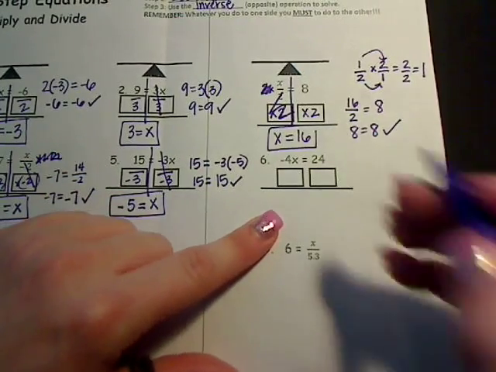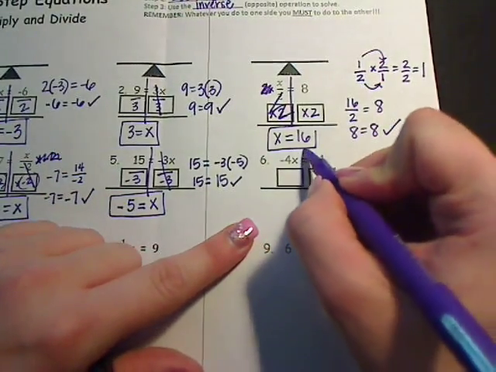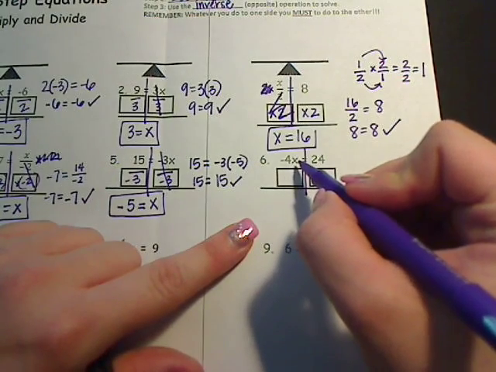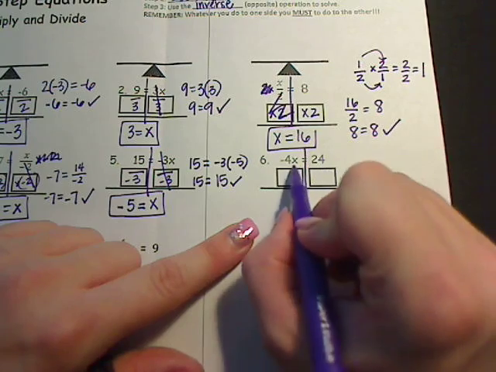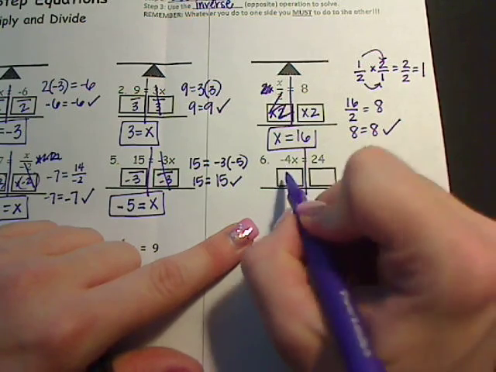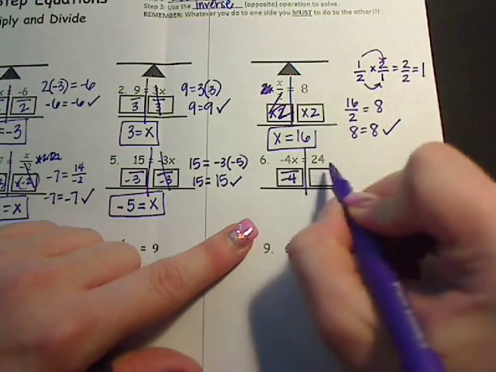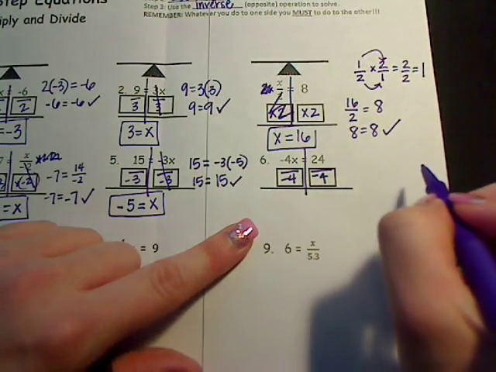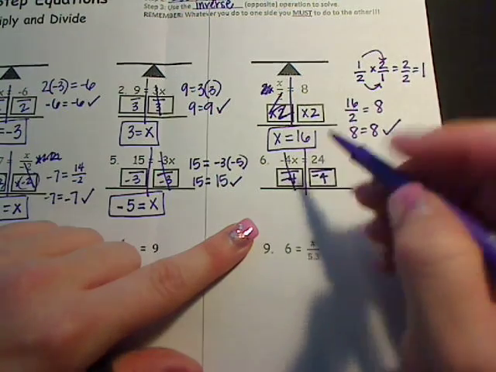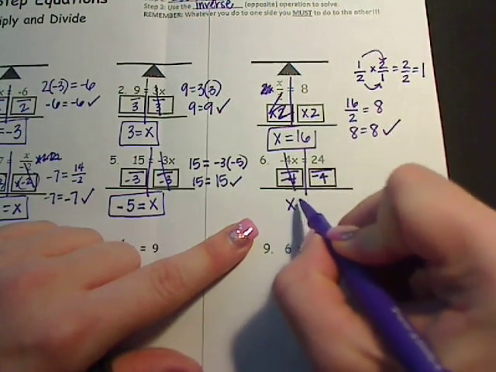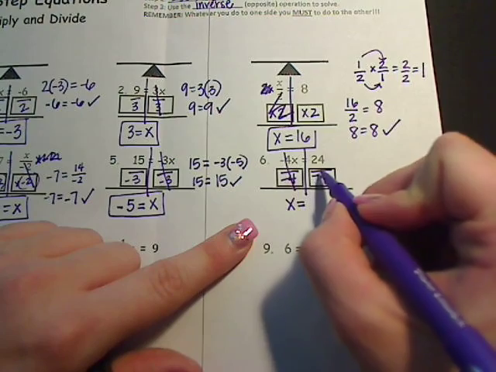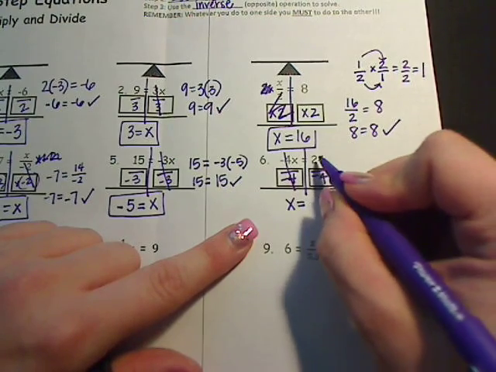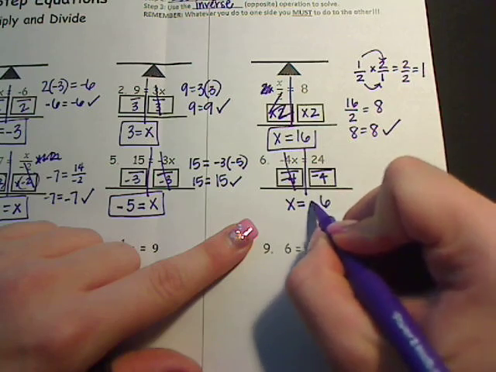Number 6. Okay, cut it in half. Isolate the variable. So let's do the inverse operation. The opposite of multiplying by -4 is dividing by -4. What I do to one side, I'm going to do to the other. My -4's cancel. I'm left with x. And 24 divided by -4. Well, 24 divided by 4 is 6, and a positive divided by a negative is a negative.